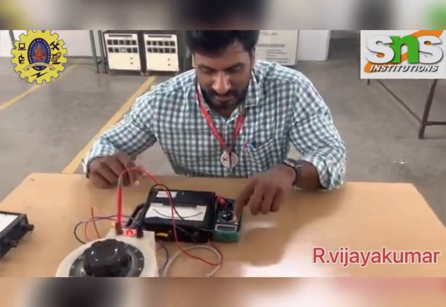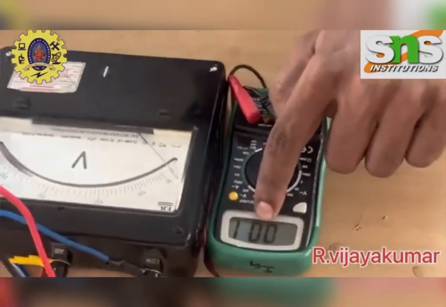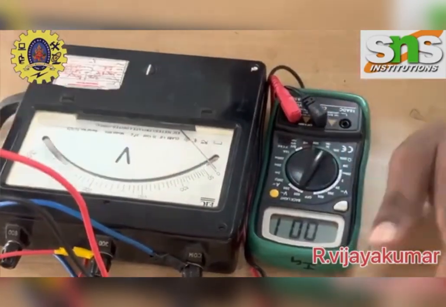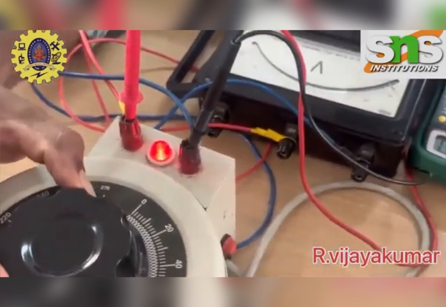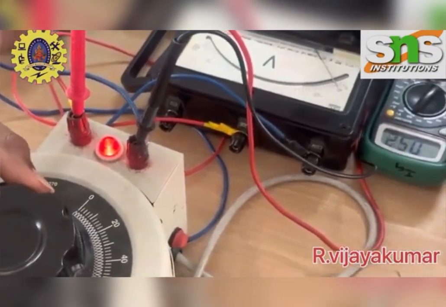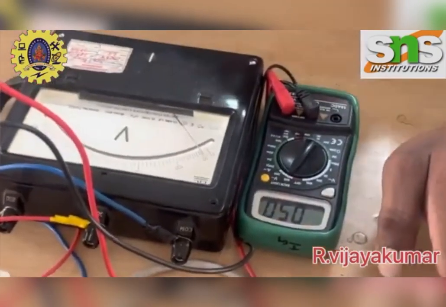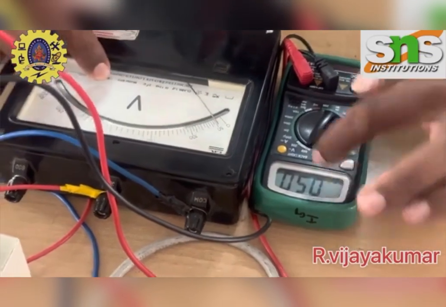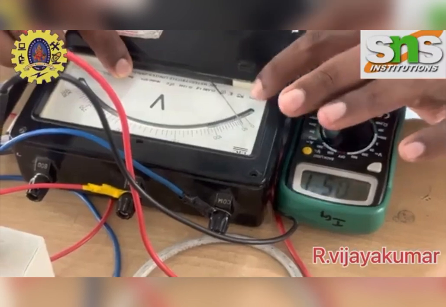Now both meters show zero voltage. The digital voltmeter shows 0.01 volt, but this voltmeter shows 0, perhaps because of some leakage current. Now I am gradually increasing the auto transformer knob and fixing 50 volts in the digital voltmeter. At the same time, the analog voltmeter shows nearly 47 or 48 volts.